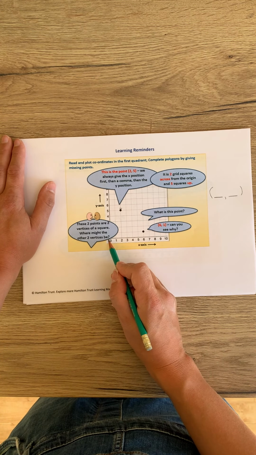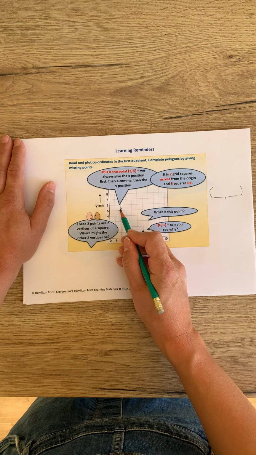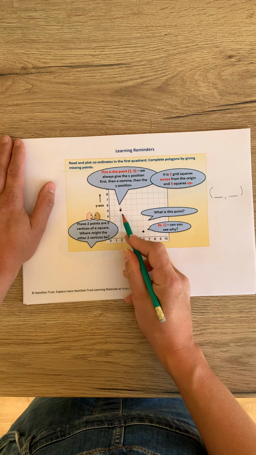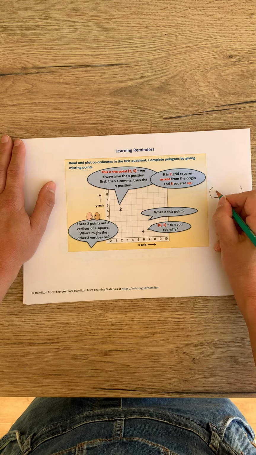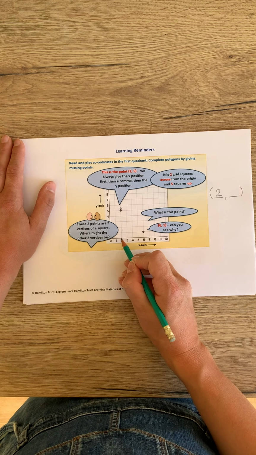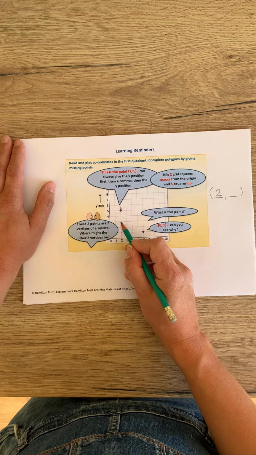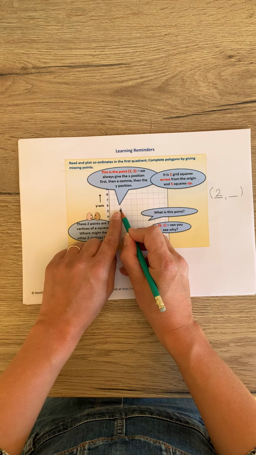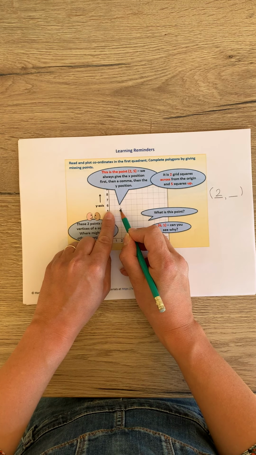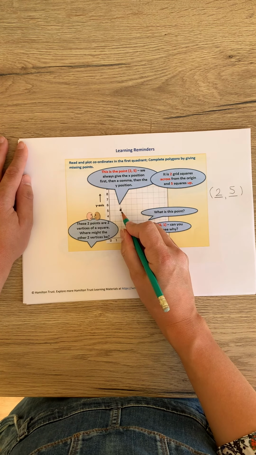So we go along the x-axis and we see at which point our coordinate is at. And this is in line with the number 2. That's our first number for our coordinates. So it's going to be 2. Then we go up the stairs and we see how many. So we can either count 1, 2, 3, 4, 5, or you can see what it's in line with. So our coordinate for this point would be 2, 5.